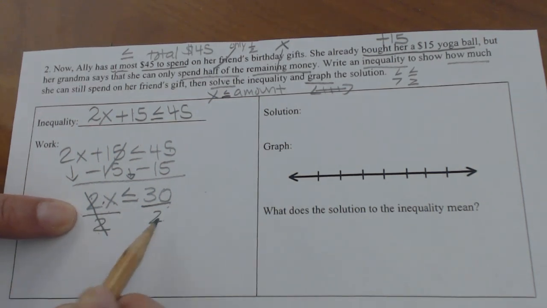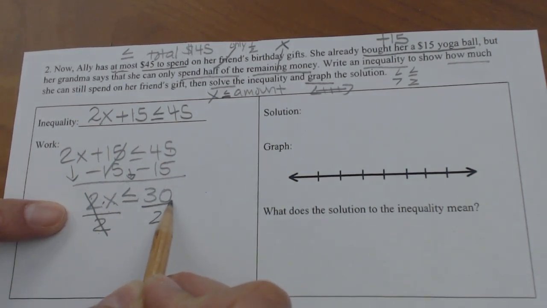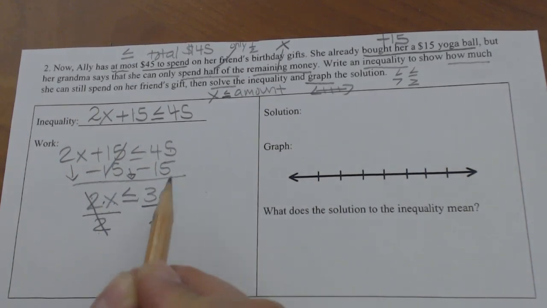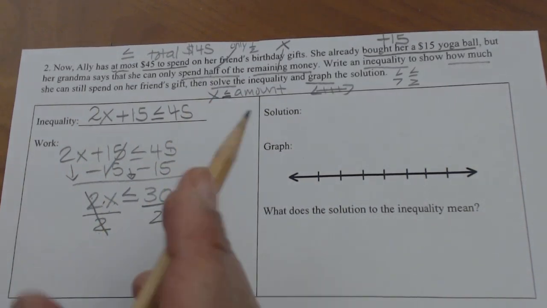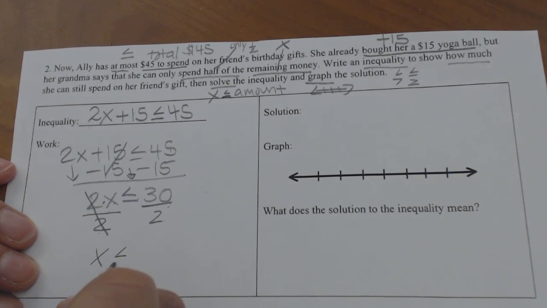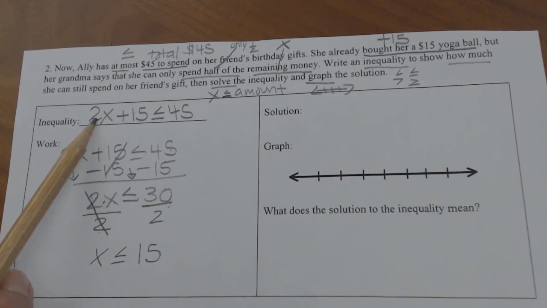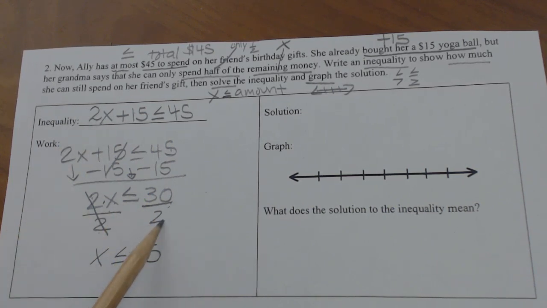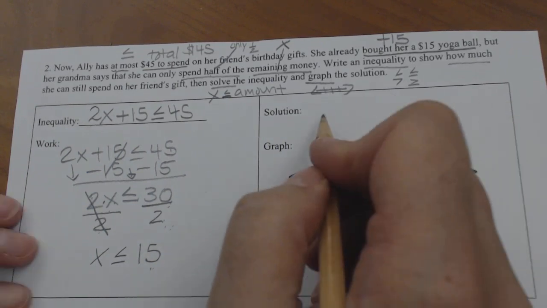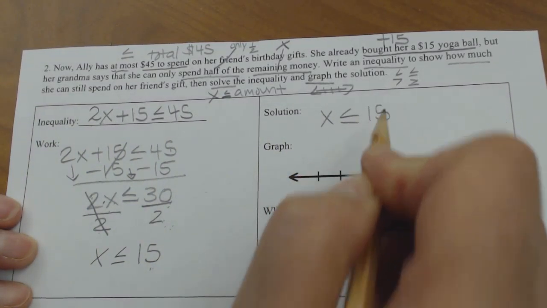We divide both sides, which does cut this amount in half, just like what the problem said. So we're left with x is less than or equal to $15. And that's why we need this 2 here, so that when we get to solving it, at the end, we can divide the remaining money by 2. So now we have $15 or less to spend. So that is our solution. X is less than or equal to 15.